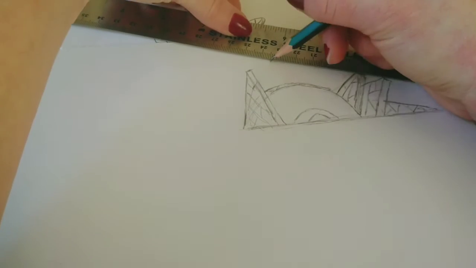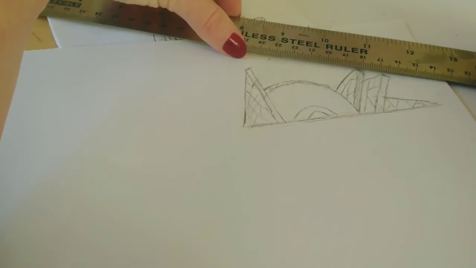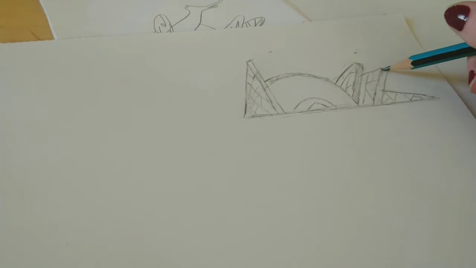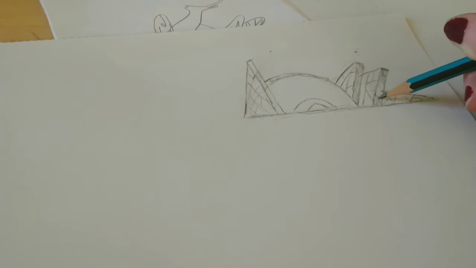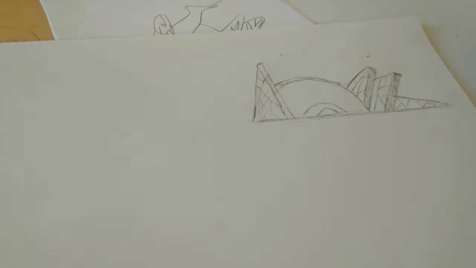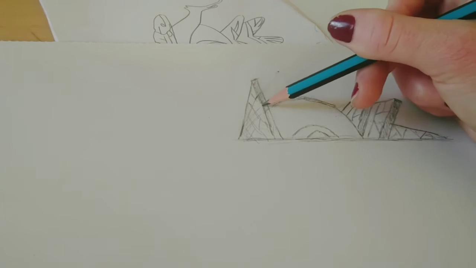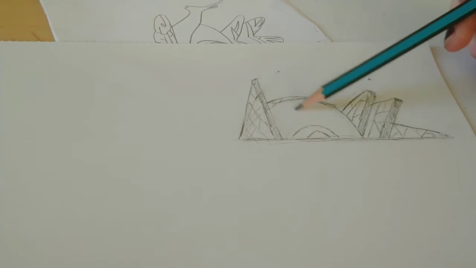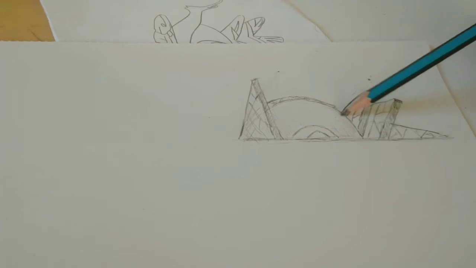I'm just going to straighten this up, make sure my perspective is right using that vanishing point. Okay, so I'll shade this in. This could be a sort of metal at the side of my building. So I'm starting to differentiate between the different materials just a little bit.